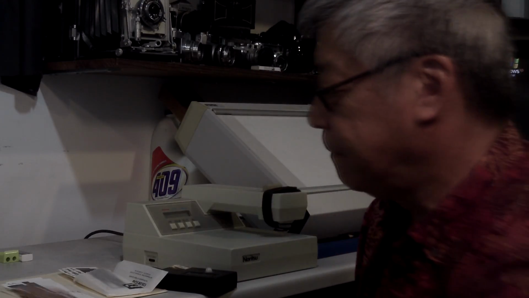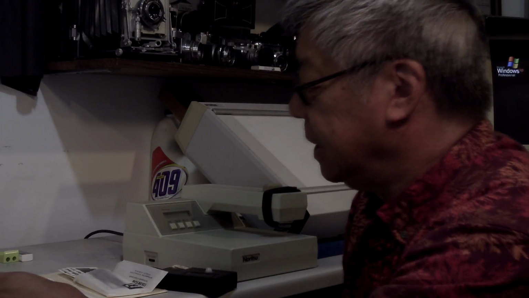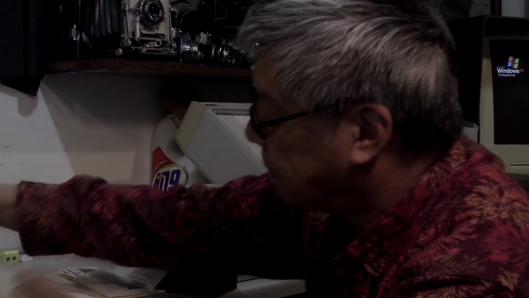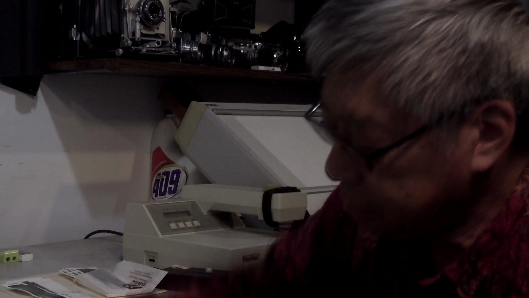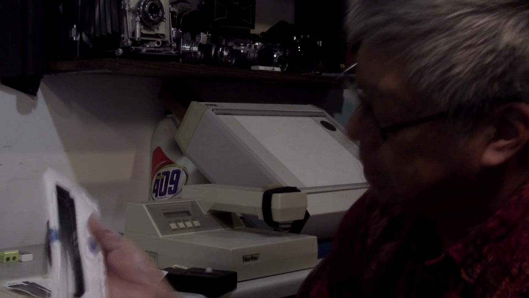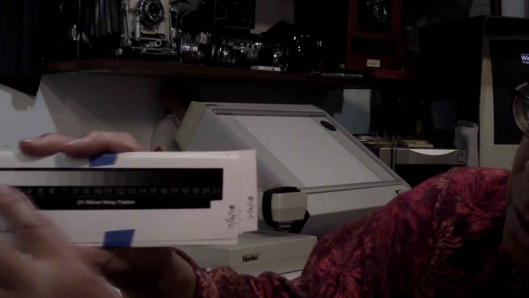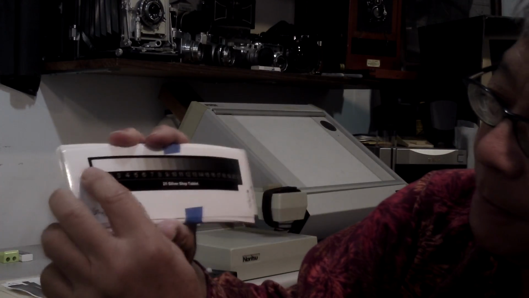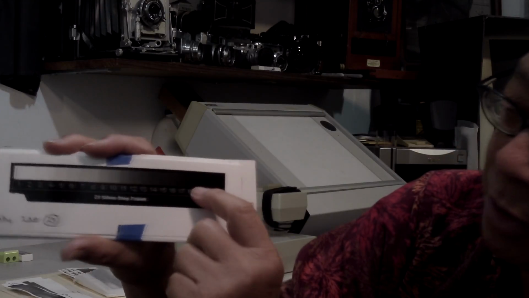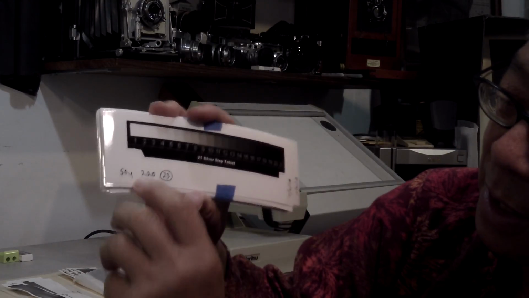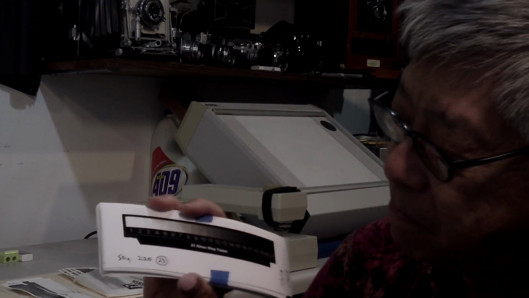Having said all that, with this particular paper, the Kodak Multigrade, in order to see all steps and the black starts to appear here, I used 50 yellow.